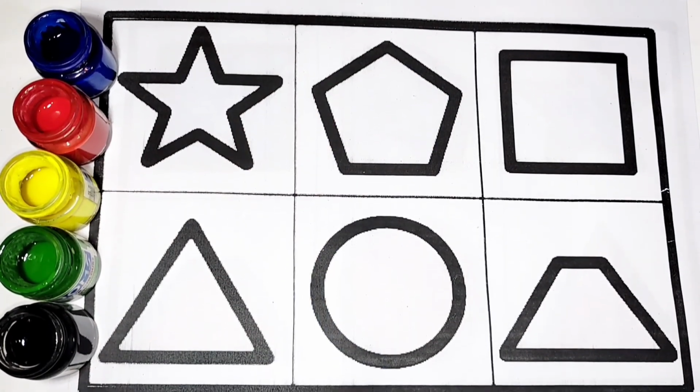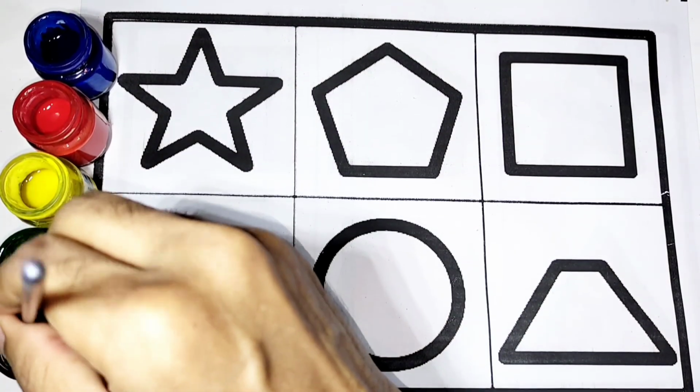Today we are drawing and coloring 2D shapes. First we are using and mixing the color of black.